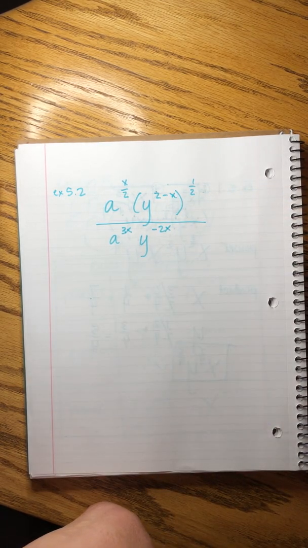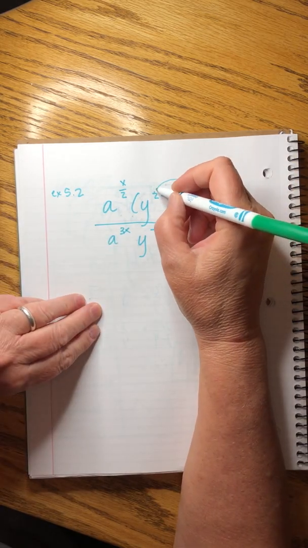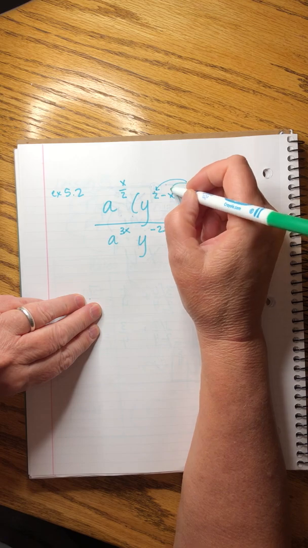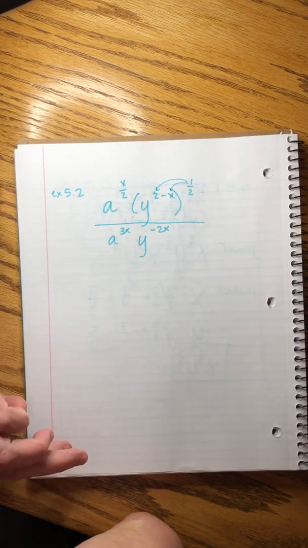Okay. The first thing we're going to do is simplify. Let's see. We'll simplify using the product rule. We have to do it like that because there's 2 terms in the exponent, so we have to multiply both of them.